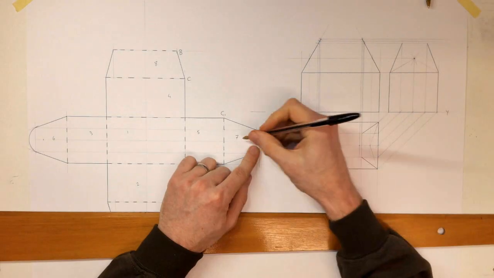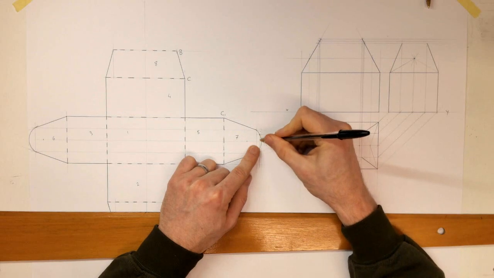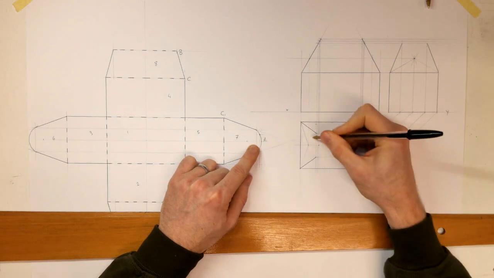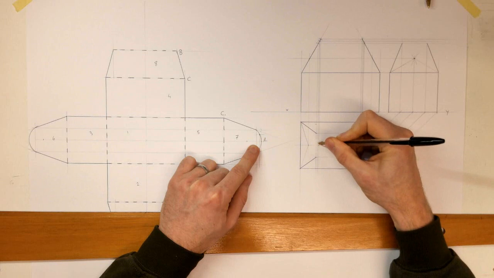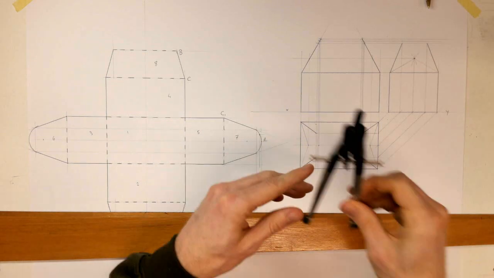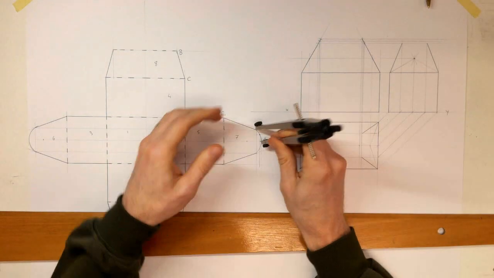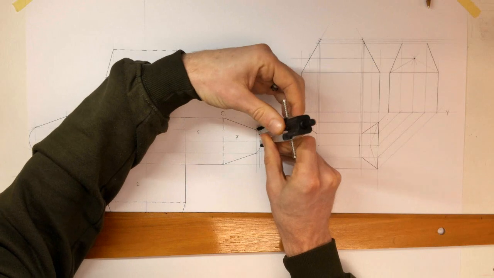Okay, the distance from my center line here out to that point, same in that direction, will be the same distance a step out there. So do it symmetrically, it'll just save a little bit of time. So taking a bit too much time on this question.